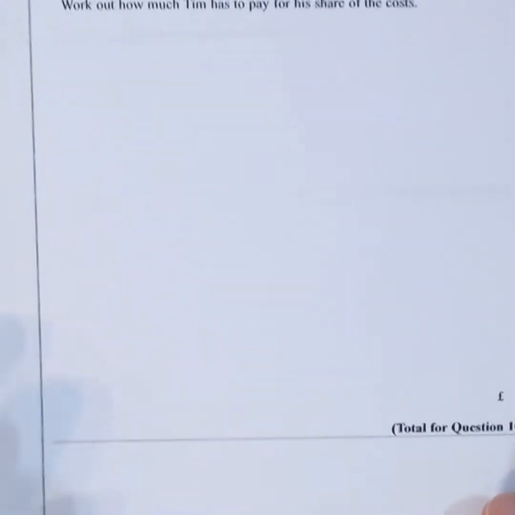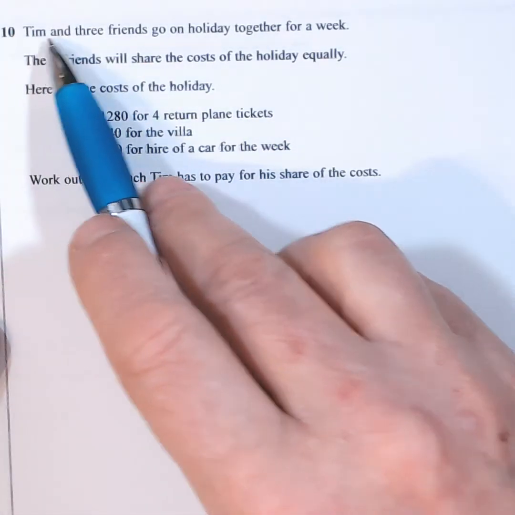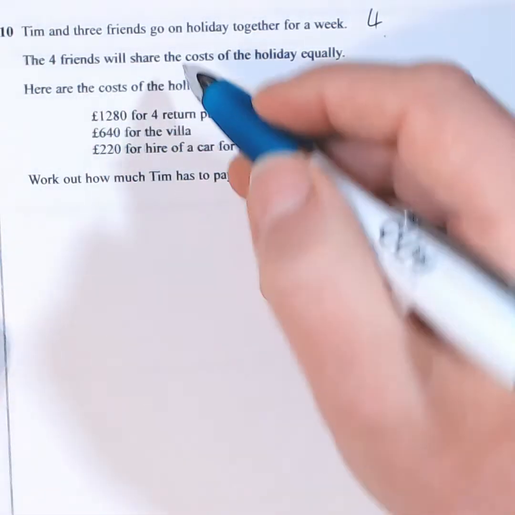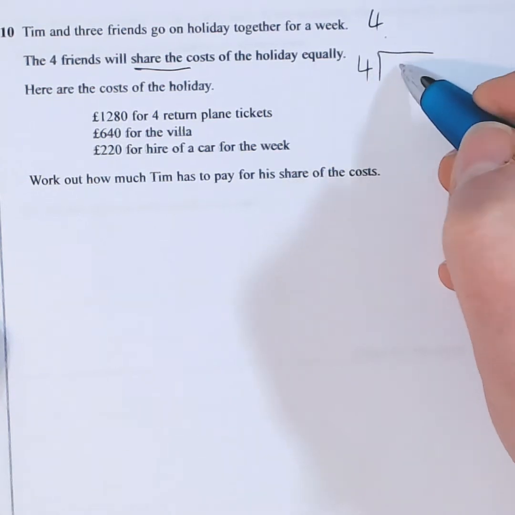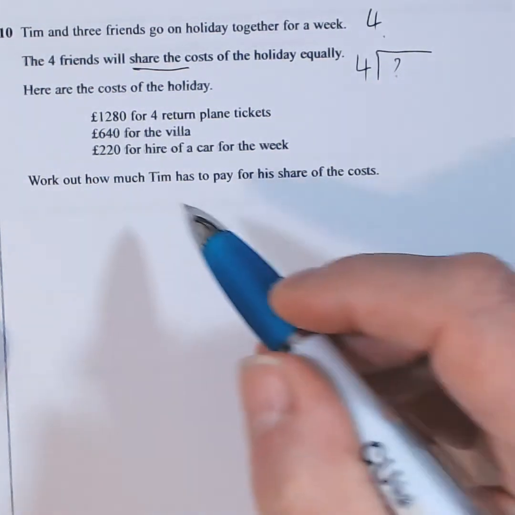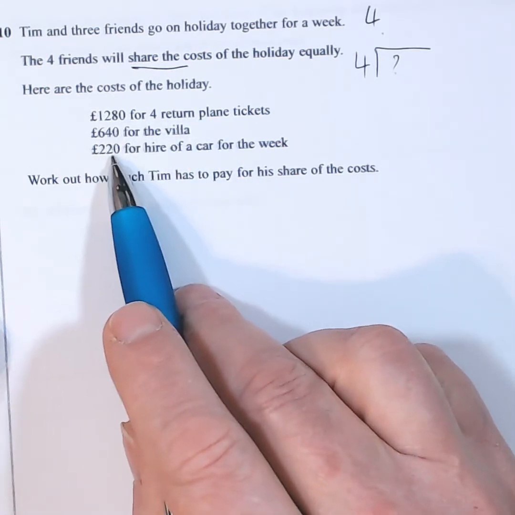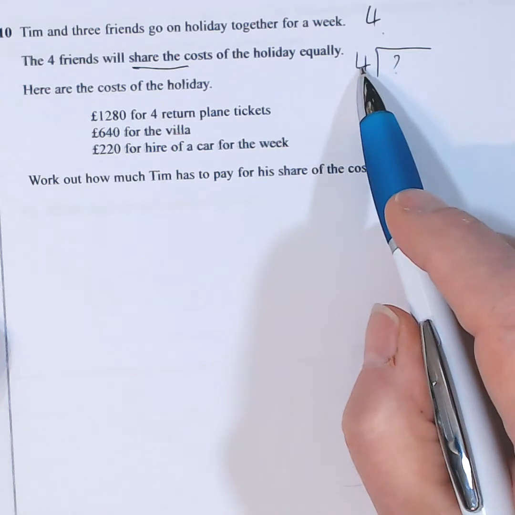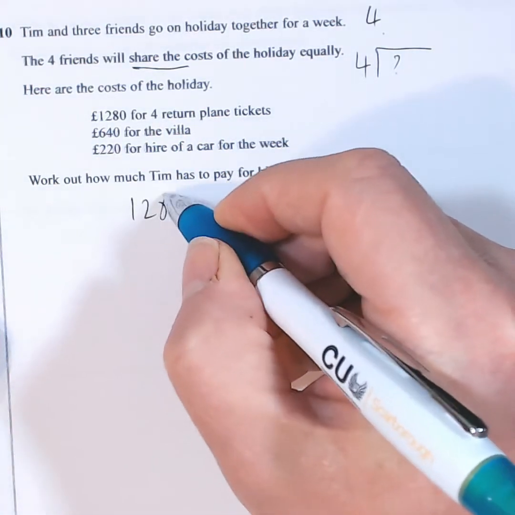Okay, this next question talks about somebody going on holiday. So there's 4 of them goes on holiday. And they'll share the costs. So in other words, we're going to be doing 4s into something. And here are the costs, so it tells us that and that. Work out how much Tim pays. Okay, so we've got to do this 4 into the total of these. So this question is asking us to add those together.